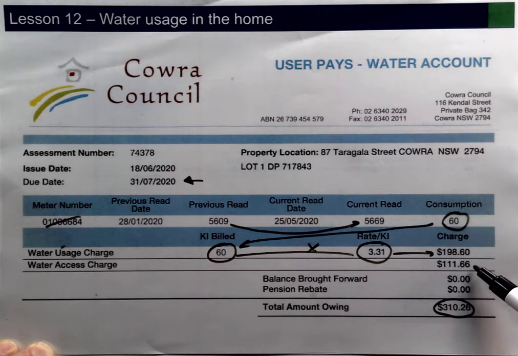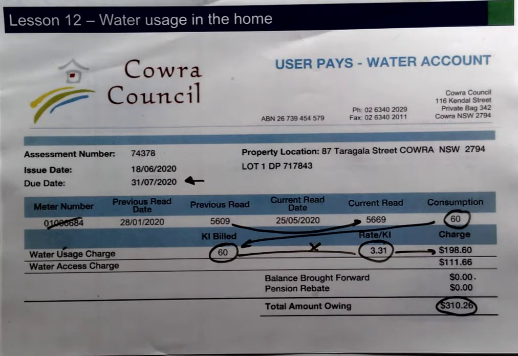You've also got a water access charge. So the first one is for the amount of water you use. The other is for basically all the infrastructure behind it, so the pipes, all the plumbers that need to be on call, etc. Given this is a real-life bill, if you'd owed anything from the last bill, for instance, if you'd forgotten to pay it, that amount would be added on. Some people would get pension rebates, etc., which would reduce the bill a bit. But it's a fairly standard sort of water bill for Cowra Council.